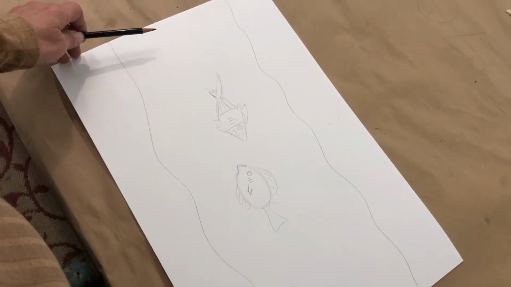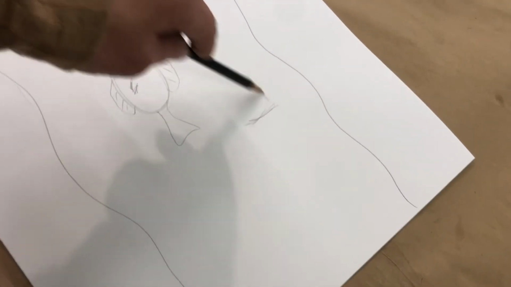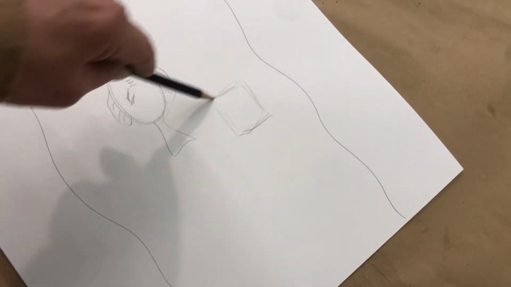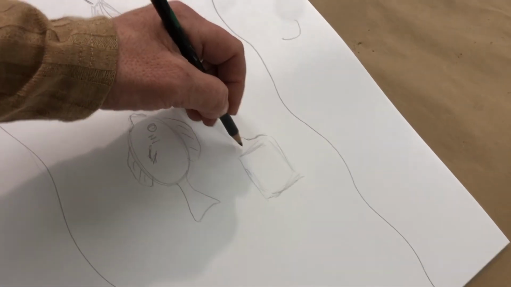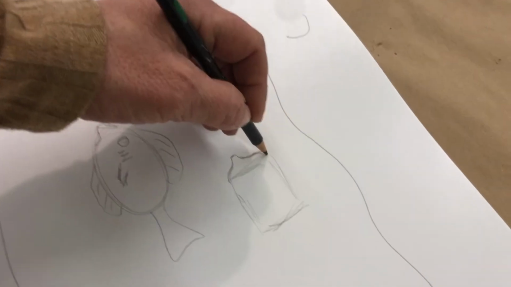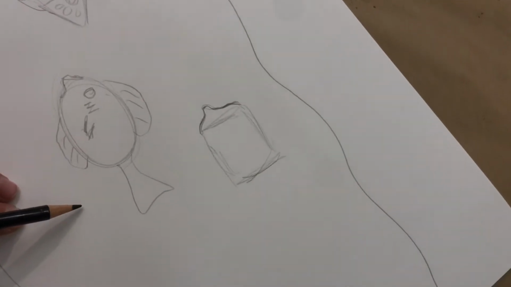Now our third fish was a square. That's right, our angelfish. So here's my square. Now I put this big snout on him, like that. See how it kind of did that? Looks like parentheses in a way, or a bracket that we use when we're doing English.